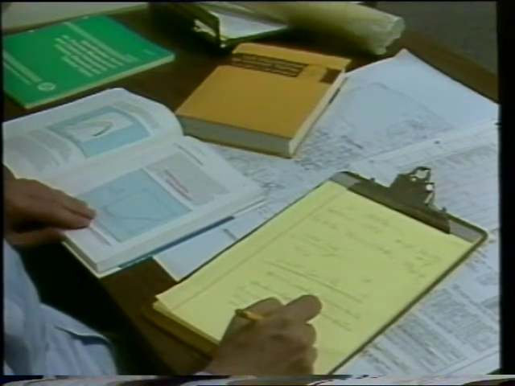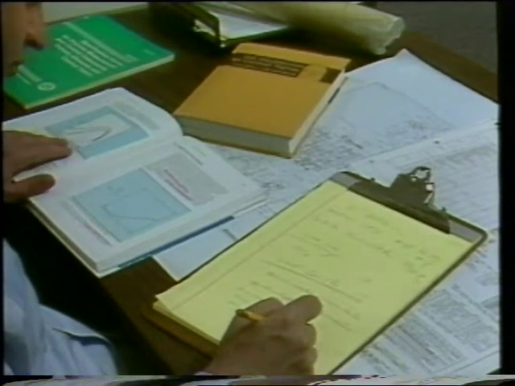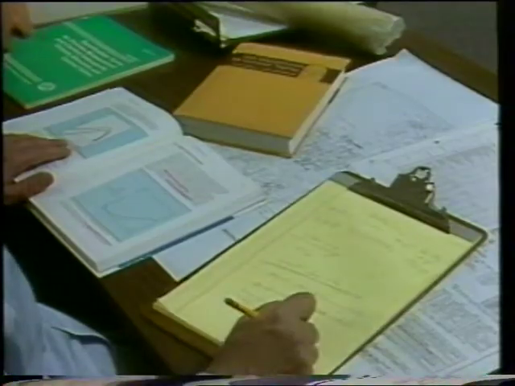These calculations will be covered in the next segment, but for now, stop the tape.